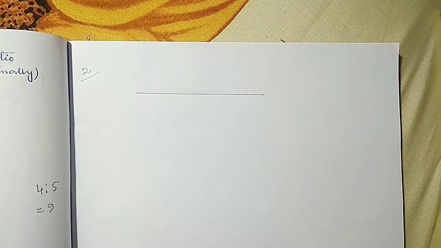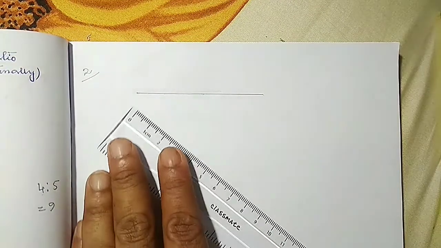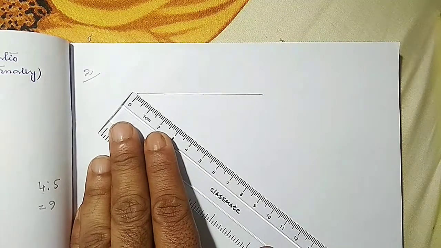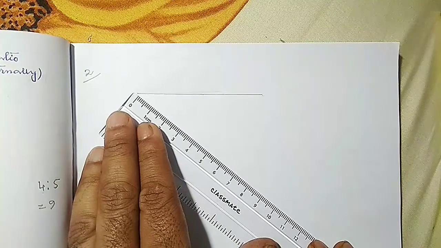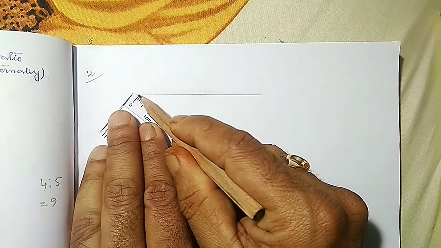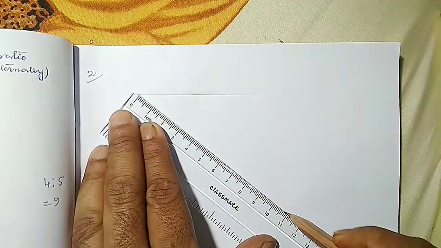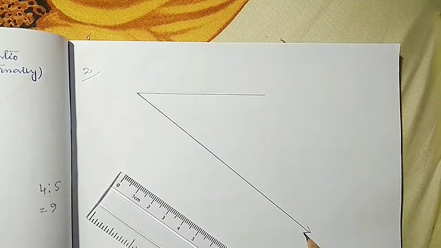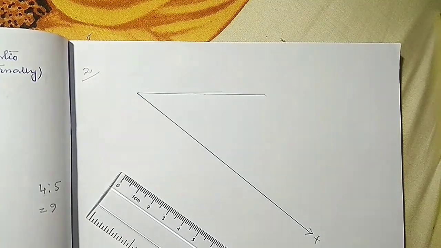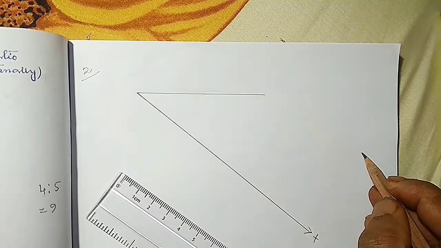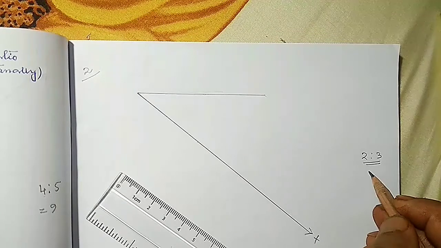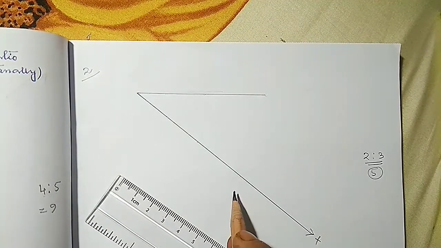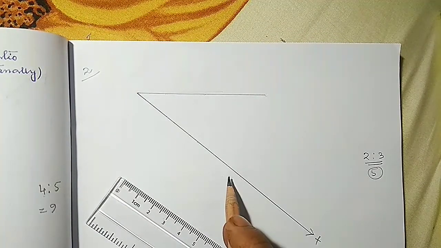After drawing this line segment, we have to draw another ray by making an acute angle with this line. So let it be here. Don't make it too close. So you draw it here. So I have drawn one ray from this point. Let it be up to X. Now in the question it is given, the ratio is 2:3. Since the ratio is 2:3, 3 plus 2 will be 5. That means we have to locate 5 points on this ray.